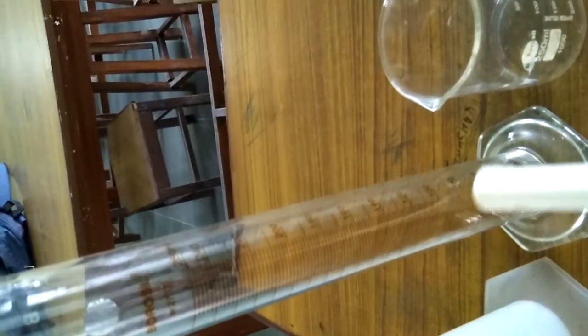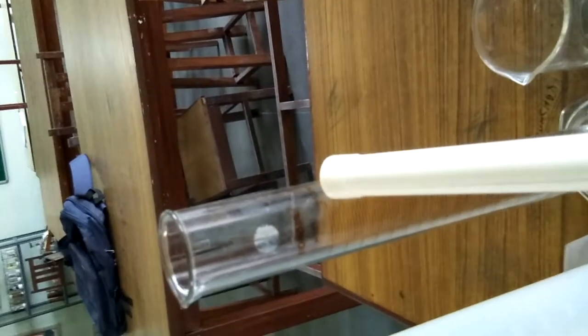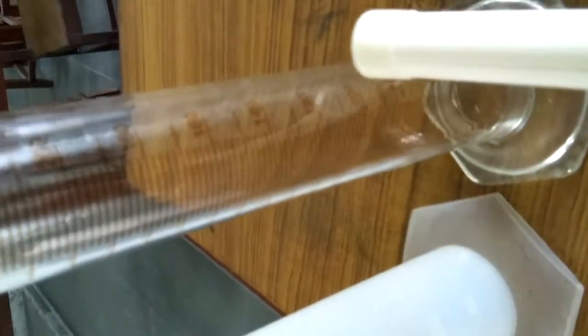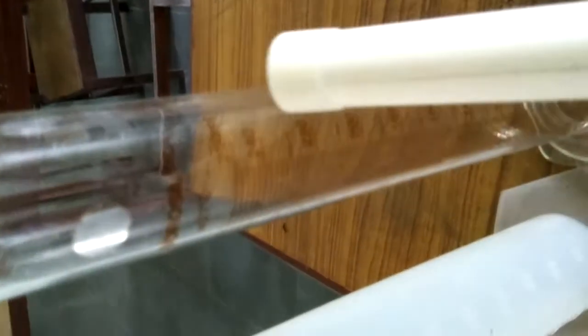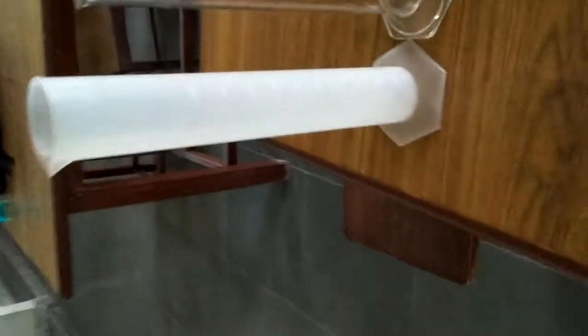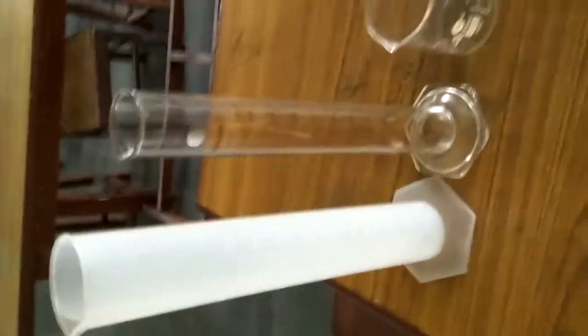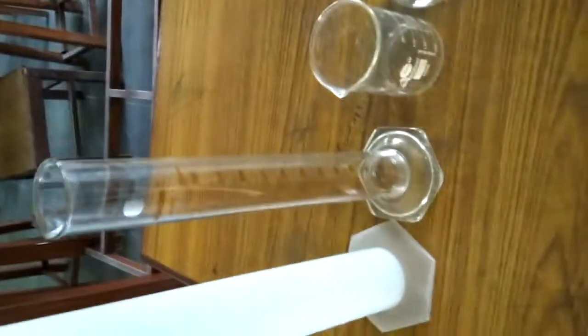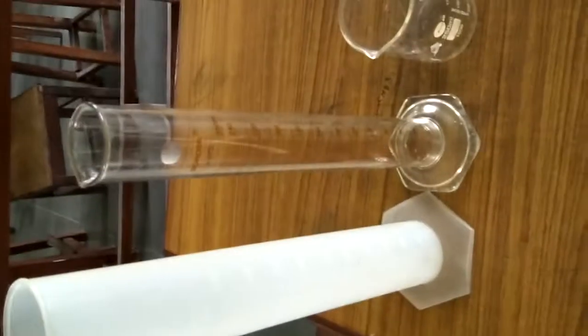measuring marks. It means 20, 40, 60, 80, and it may go up to 250 ml. Look here: this is 20 ml, 40 ml, then 80 ml, 100 ml, and finally 250 ml. What is the use of this measuring cylinder? It is used for measuring the volume of liquids.